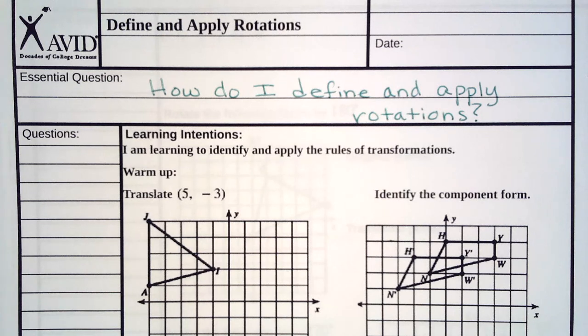Hello class, today we're looking at rotations. How do I define and apply rotation is our essential question. Learning intention: I'm learning to identify and apply the rules of transformations.